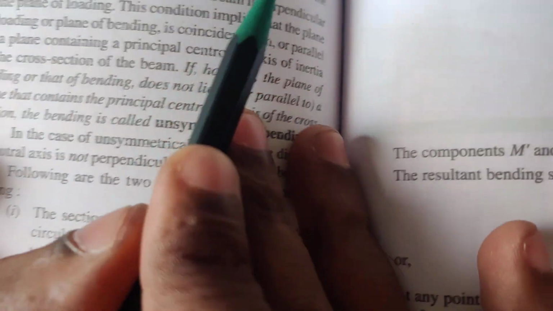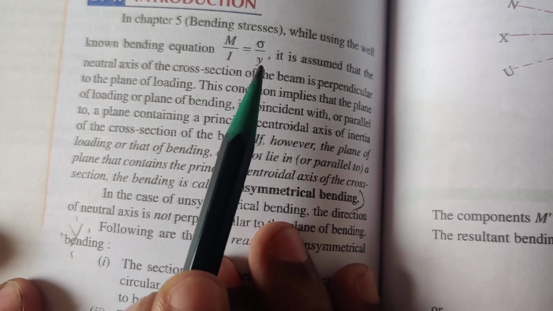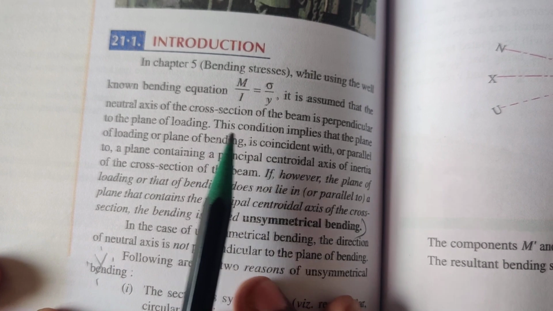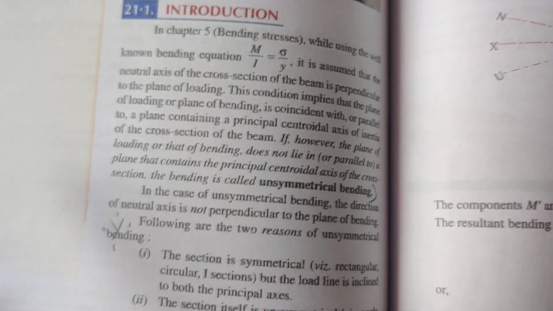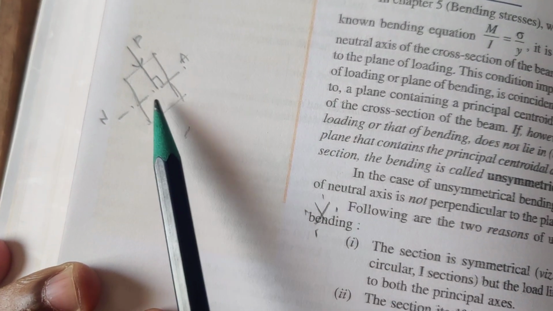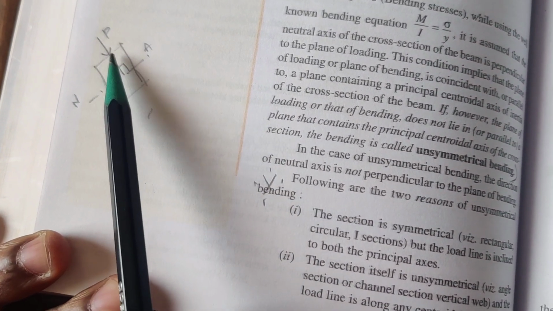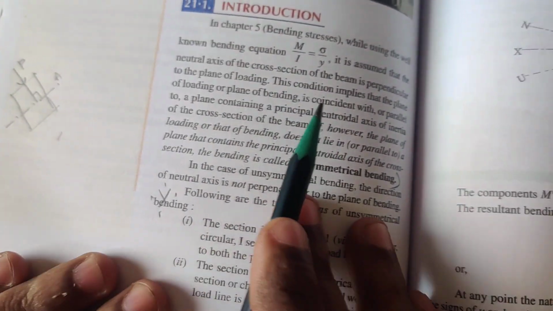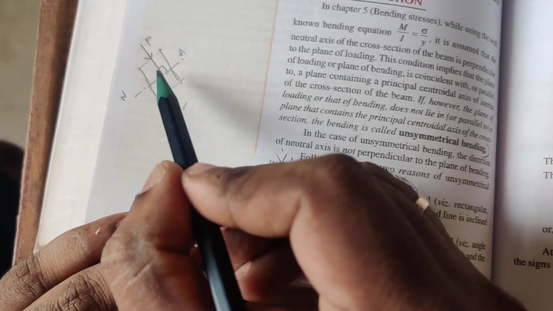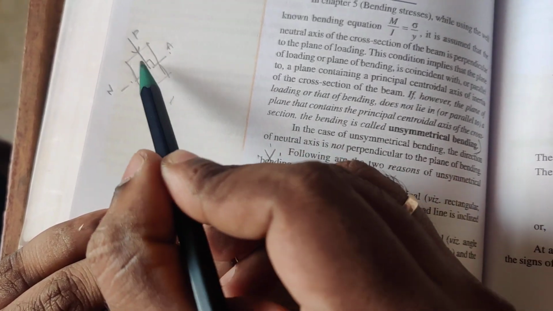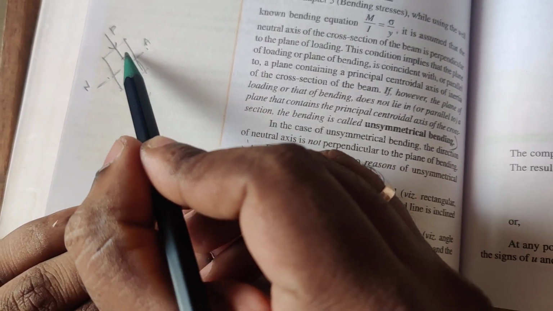While using the well-known bending equation M by I is equal to sigma by y is equal to E by R, it is assumed that the neutral axis of the cross section of the beam is perpendicular to the plane of loading. For example, this is the cross section of a beam, and this is the neutral axis, and this one is the loading portion. So the neutral axis of the cross section of the beam is perpendicular to the plane of loading.